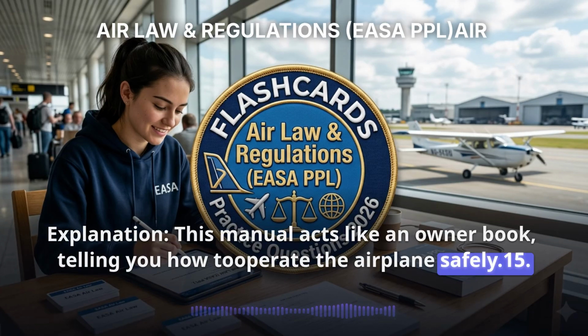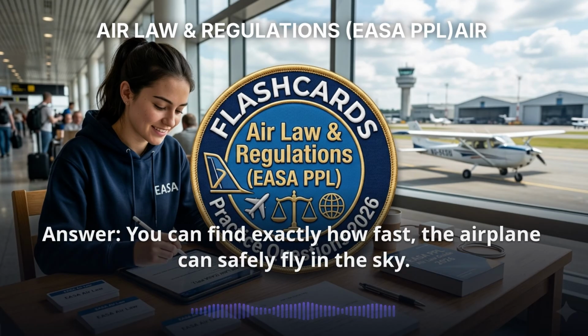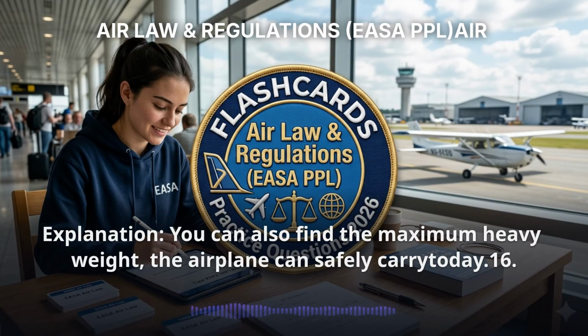Point 15. What important numbers can you easily find inside the airplane flight manual today? You can find exactly how fast the airplane can safely fly in the sky. You can also find the maximum weight the airplane can safely carry today.